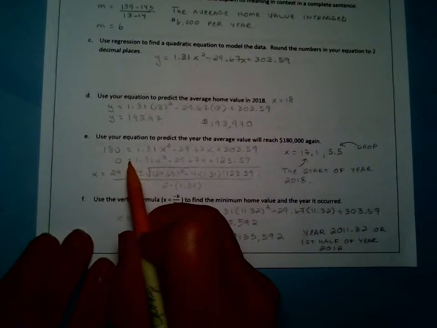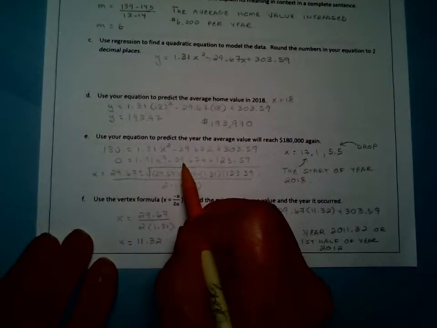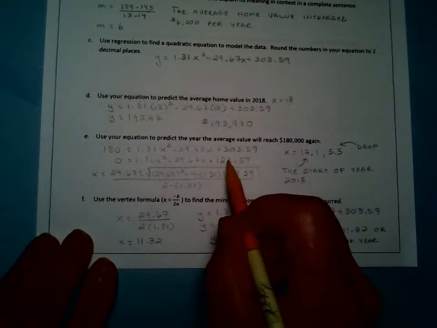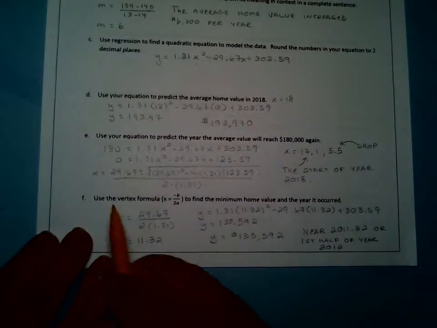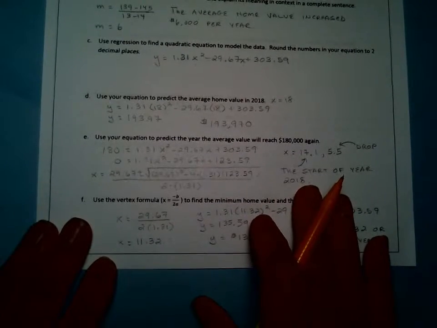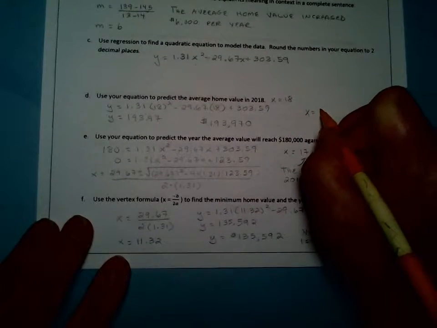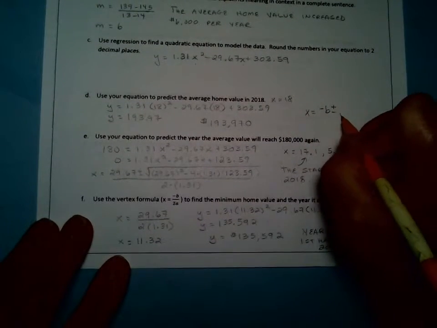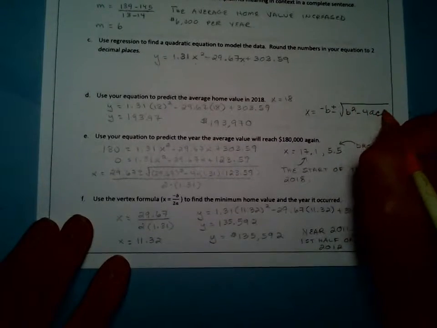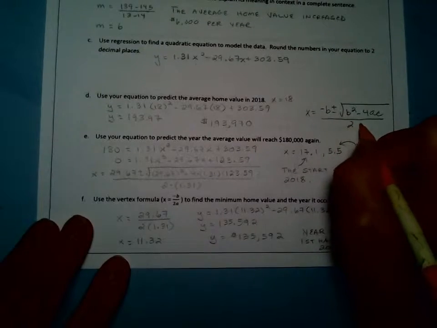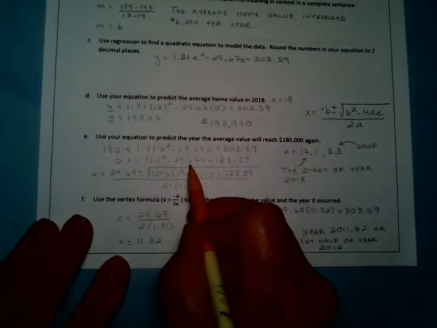So I'm essentially setting that entire equation equal to 0. So I end up with 0 is equal to 1.31 times x squared minus 29.67x plus 123.59. Now, here's where you're going to use the quadratic equation. And I'm going to rewrite it over here. x is equal to minus b plus or minus the square root of b squared minus 4ac all divided by 2a. So in my equation right here, there's my a, there's my b, and there's my c.